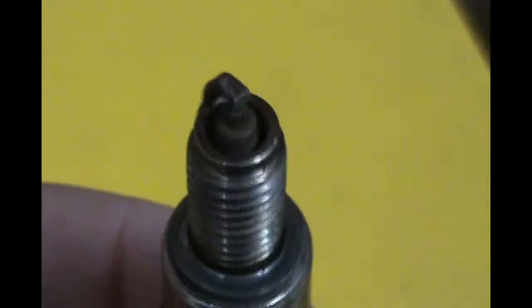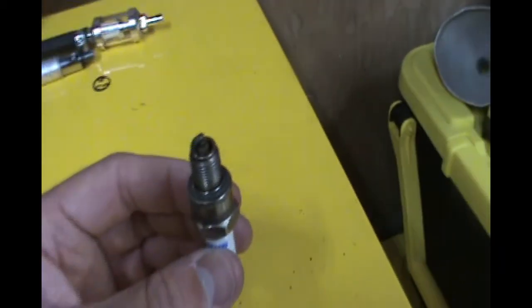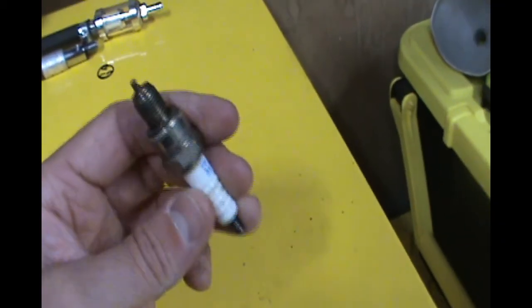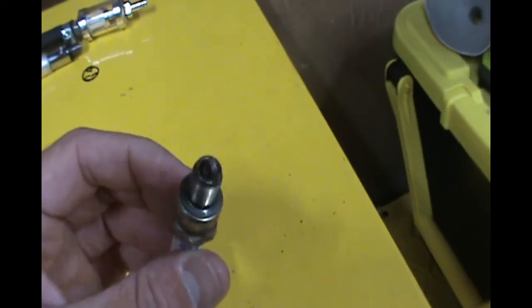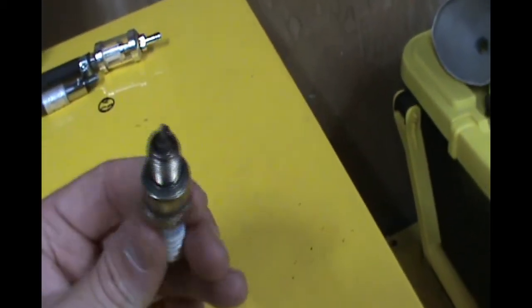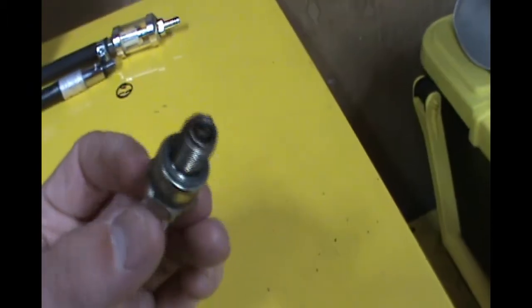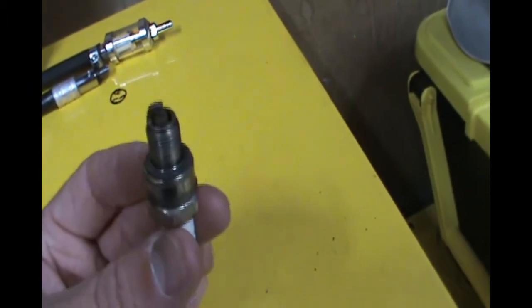This one you can see is black. It's dark in color. This was not running very well. The problem was a clogged air filter. And the owner, prior to me operating the vehicle, just took the air filter off and thought it would be fine. And that's how I ended up having to rebuild my engine. So this spark plug here definitely was not running in its proper range.